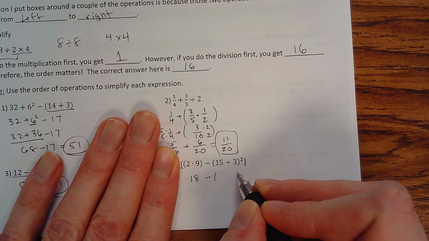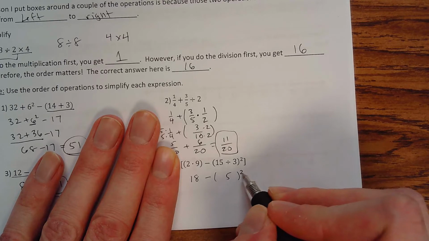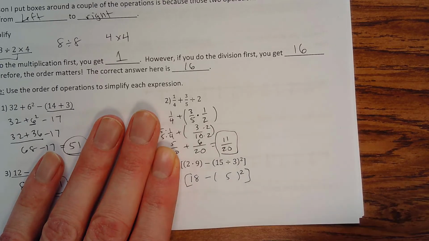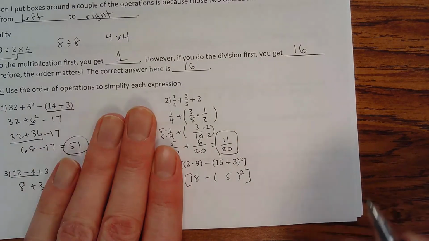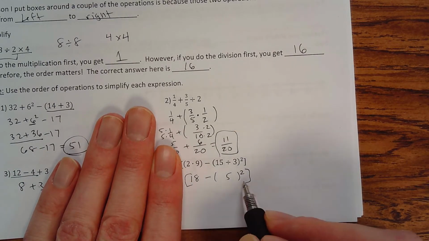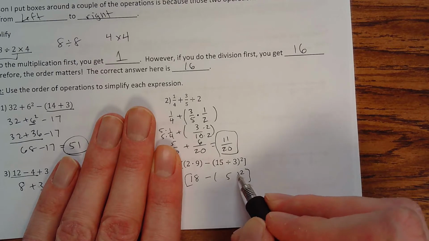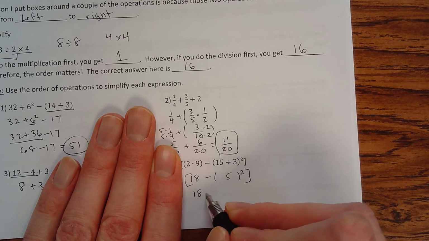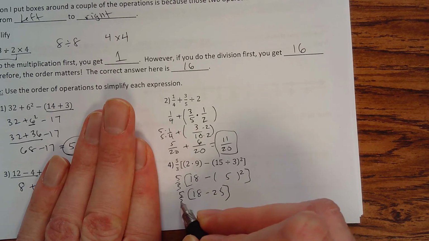And then within these parentheses, I've got 15 divided by 3 is 5. So I still have a 5/3 hanging out front here. Inside here, all my parentheses are simplified. Even though I wrote a set of parentheses here, it's 5 on the inside. There's nothing else to simplify. So 5 squared is 25. I got 18 minus 25 times 5/3.